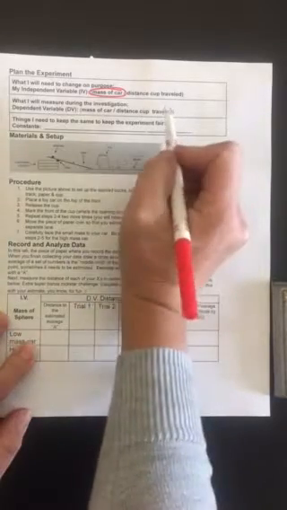Ready to get you planning the experiment. So what are you going to need to change on purpose? That's your independent variable. You're changing the mass of the car. What's going to change as a result? What are you measuring? The distance that the cup traveled.